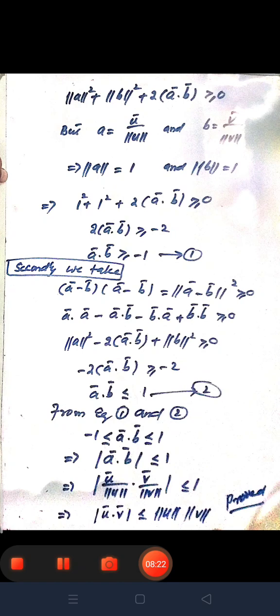Secondly, we take (a minus b), and this norm is also greater than or equal to 0. Multiplying these vectors, the norm is greater than or equal to 0. So putting the value of norm of a and norm of b, which is equal to 1 plus 1, 1 plus 1 is equal to 2. इसको दूसरी तरफ लेके जाएं तो this will be equal to minus 2. Therefore, dividing by minus 2 on both sides, if you divide an inequality by a negative number, the inequality will shift. Therefore, a dot b is less than or equal to 1.